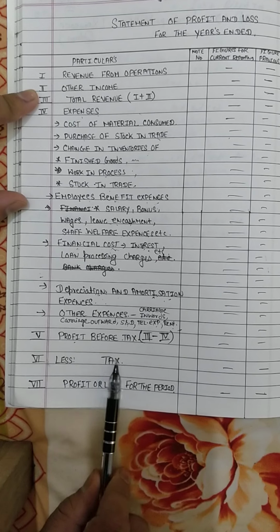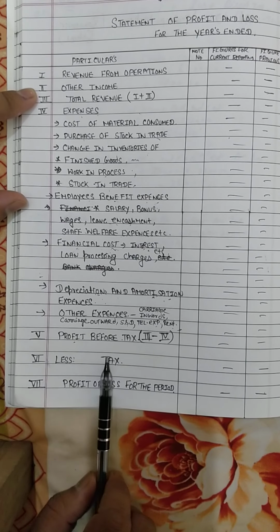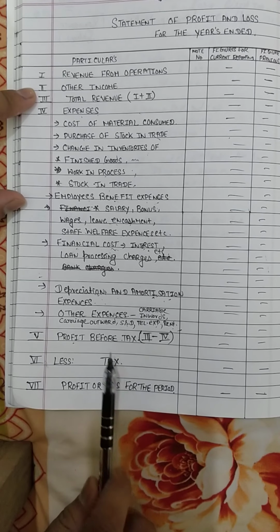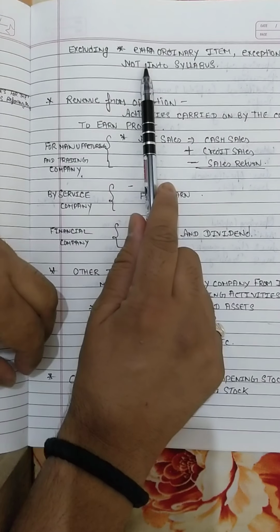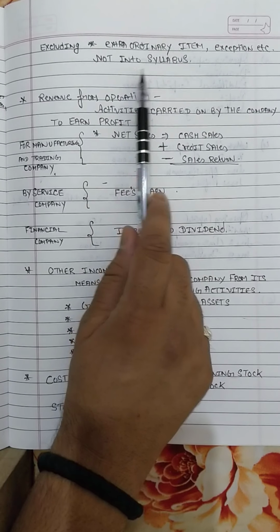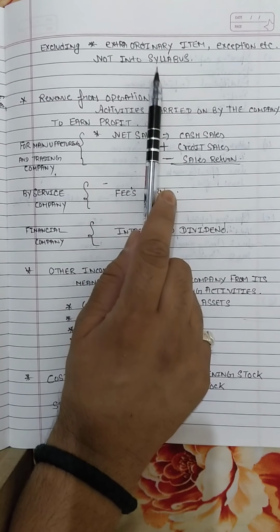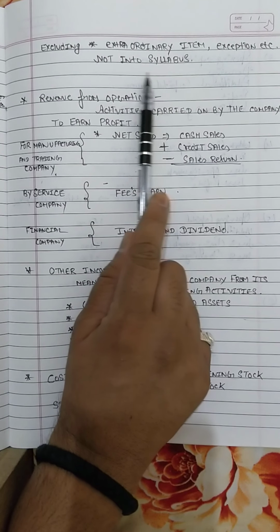In the last lecture we discussed deferred expenses, extraordinary items, and ordinary items also. When I go through the book, there is a clarification that excluding extraordinary items and exceptions, etc., is not in the syllabus, meaning in the 12th CBSE syllabus this portion is not included. So you do not have to go into that.